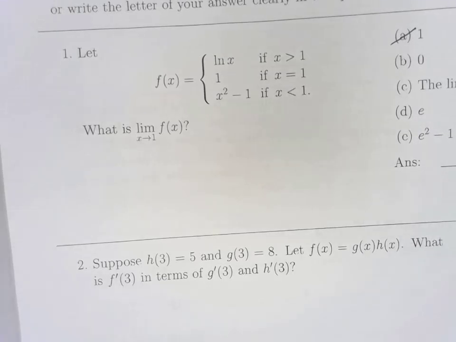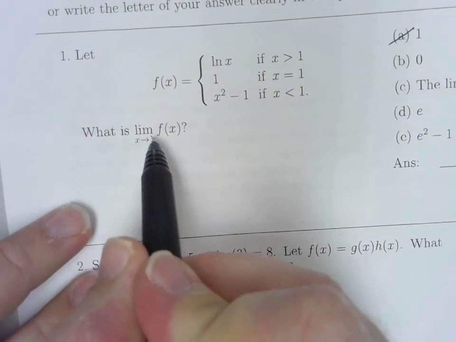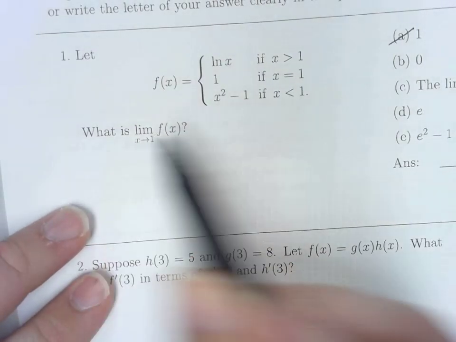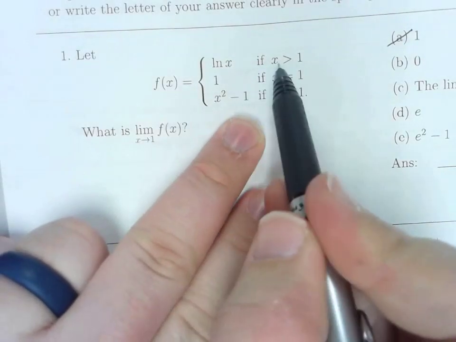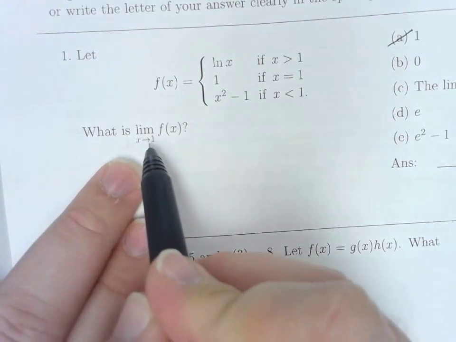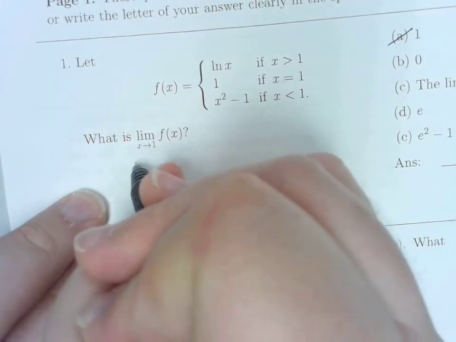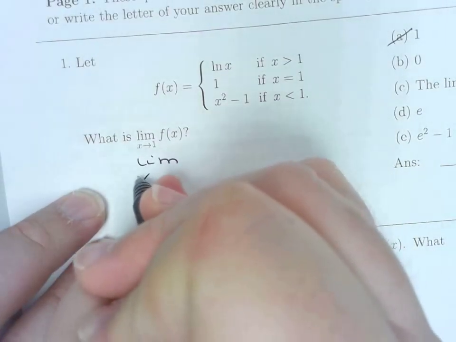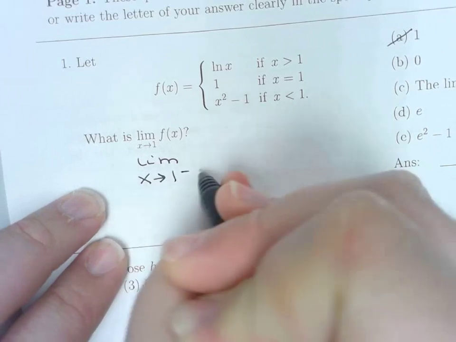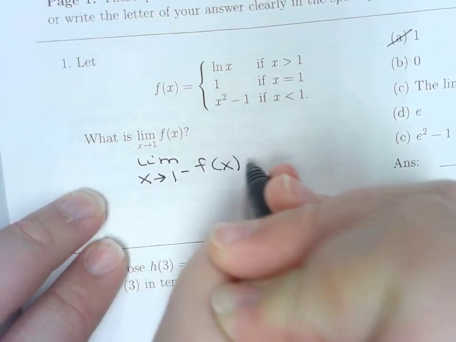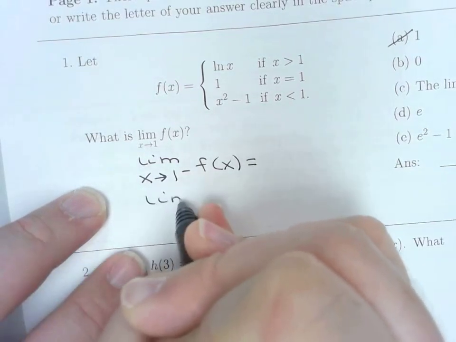If I would have a little plus here from the right, then I would have used the top one. If I would have had a little minus from the left, then I would have used the bottom one. Since it does not specify, I need to check the limit from the left and from the right.